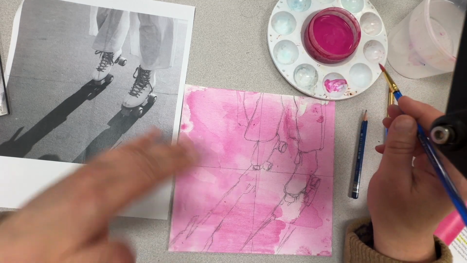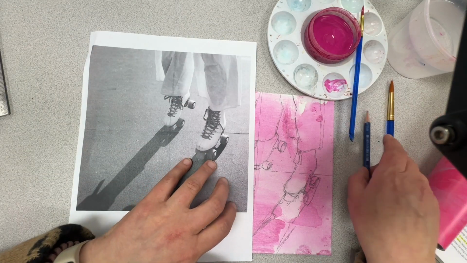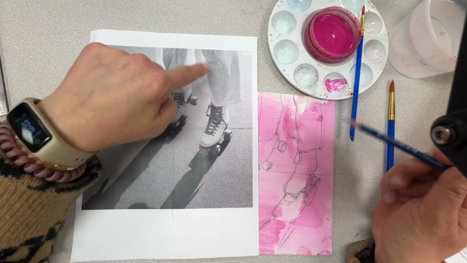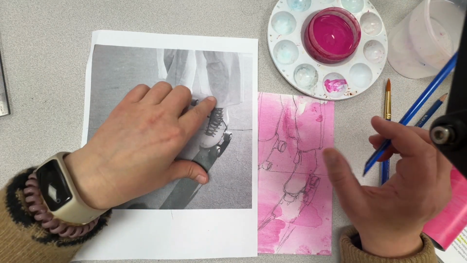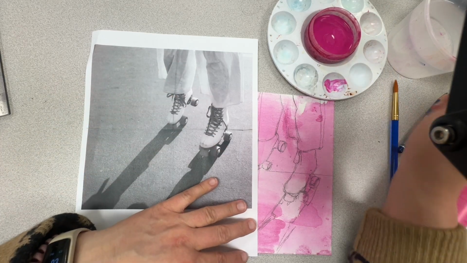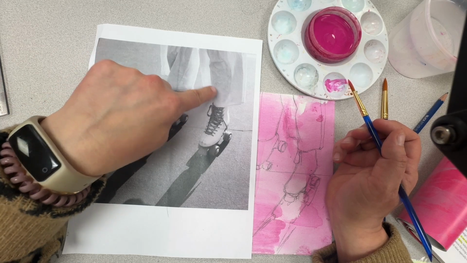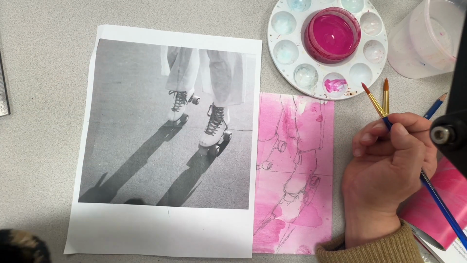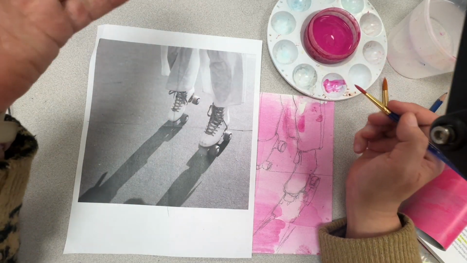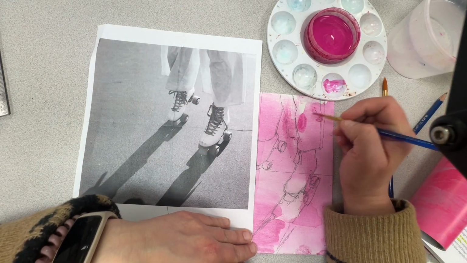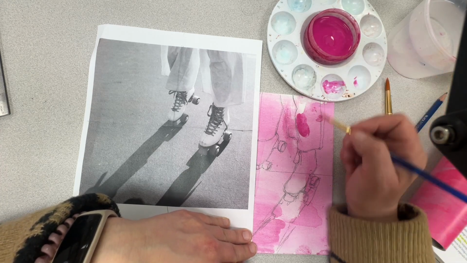Okay, so we have a drawing, and now you're going to refer to the black and white copy that you have, and I want you to squint at it and see what is the mediumest value. What is kind of the middle of the road, maybe your second darkest value? And what I'm witnessing is this little blob right here. Again, I'm not trying to name the parts of what this is. I know that it's a leg. I know that it's pants, but I'm not painting pants right now. I'm just worried about the value, okay?